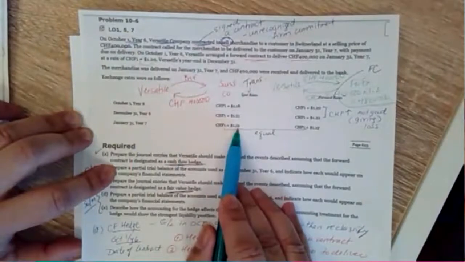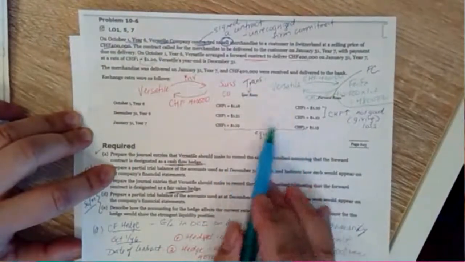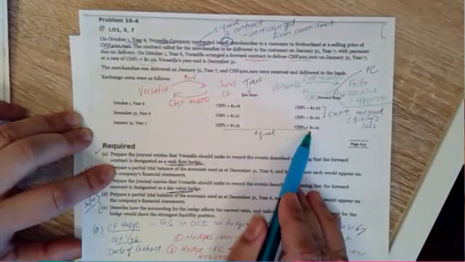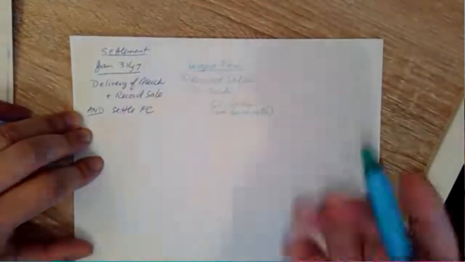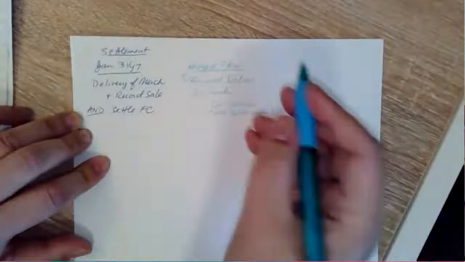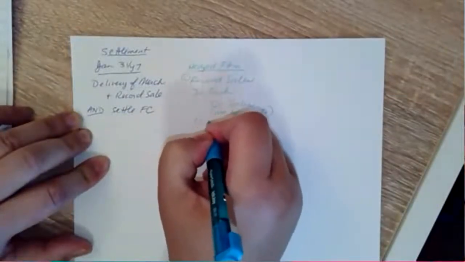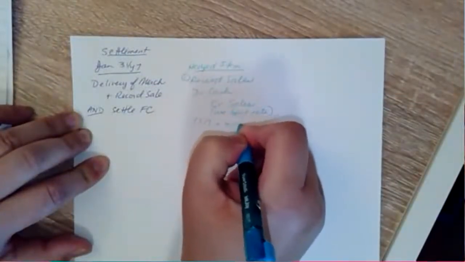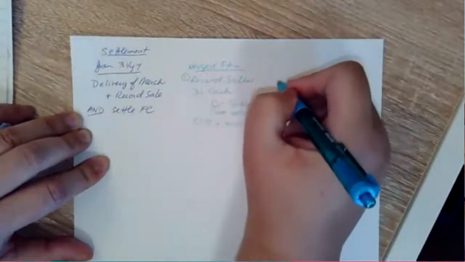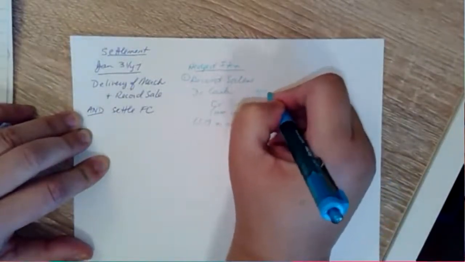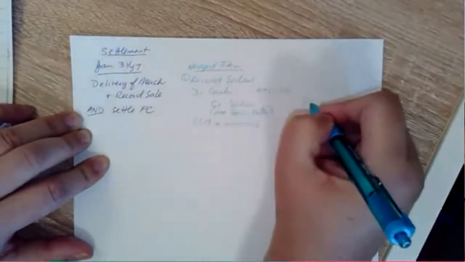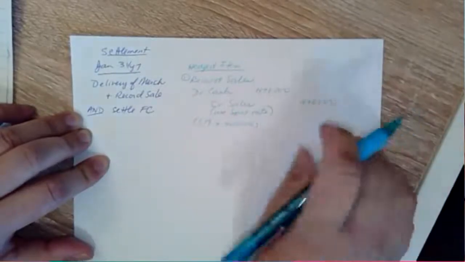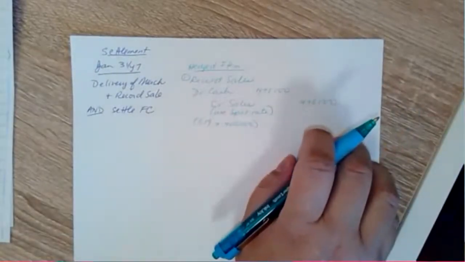The spot rate is 1.19. Remember, they're equal, so as long as you're given one of them, you can use it. So that's 1.19. Thousand is 476. Okay, and that's it for the hedged item.